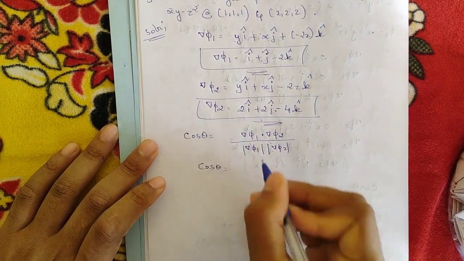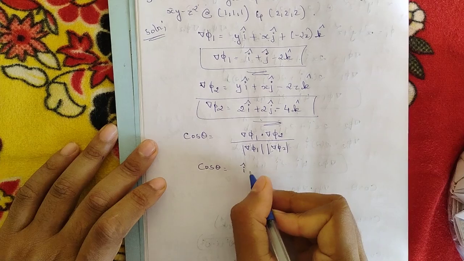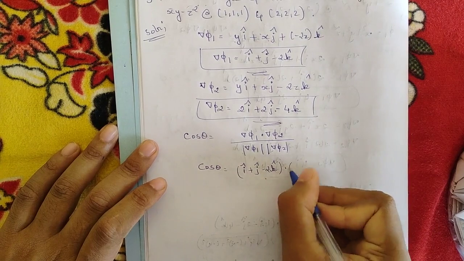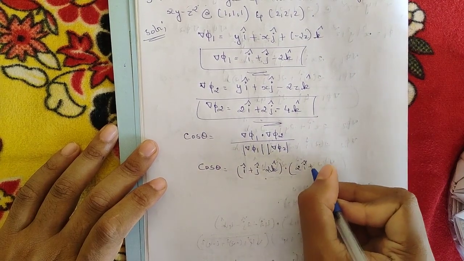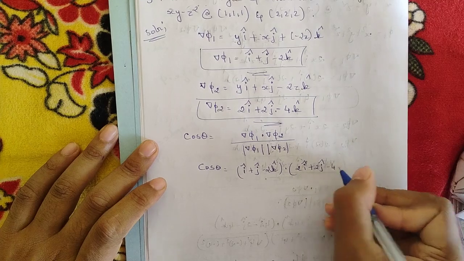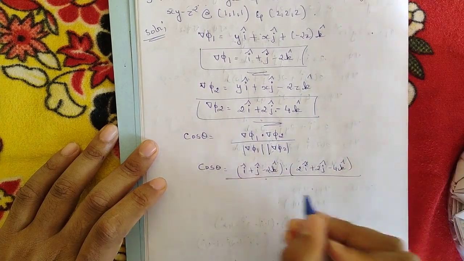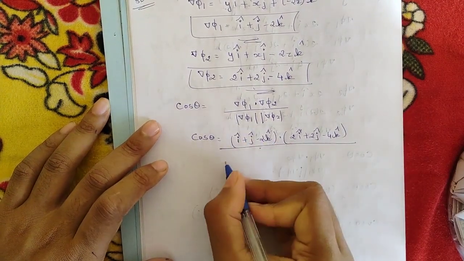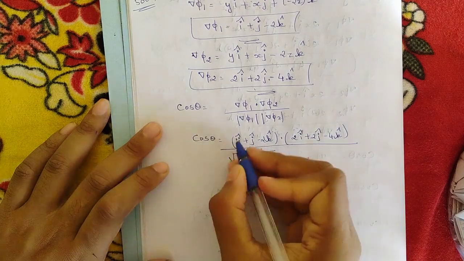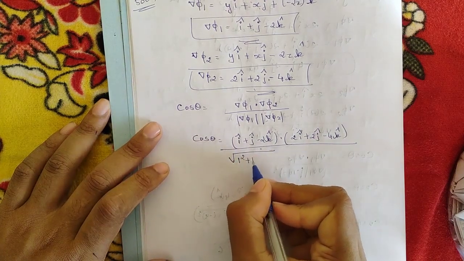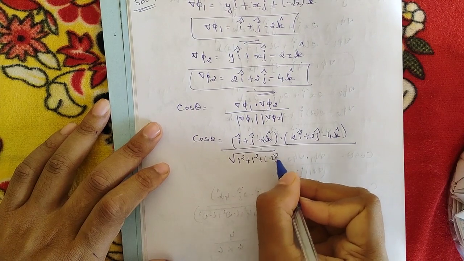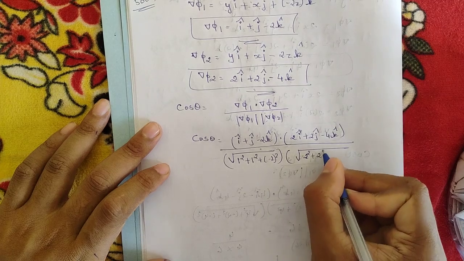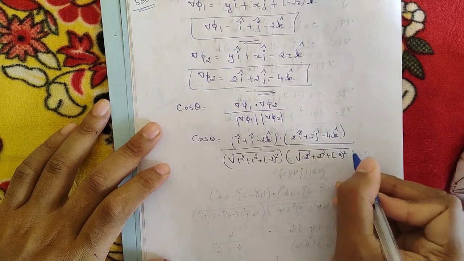So cos theta is equal to del phi 1, which we have got as i cap plus j cap minus 2k cap, dot product with 2i cap plus 2j cap minus 4k cap, the whole divided by the magnitude of del phi 1, that is the square root of the coefficients, 1 square plus 1 square plus minus 2 the whole square, into again the square root of 2 square plus 2 square plus minus 4 the whole square.